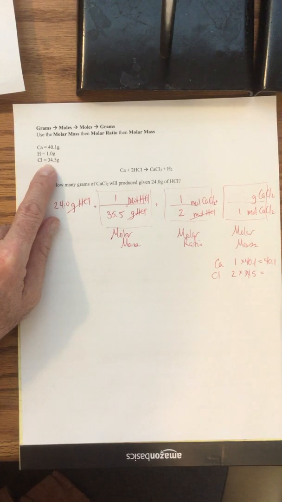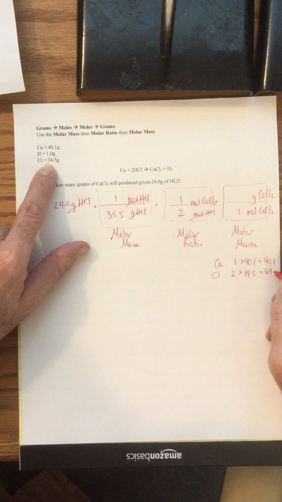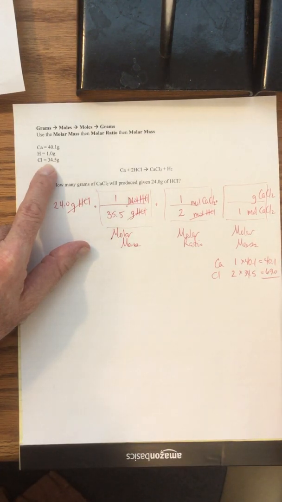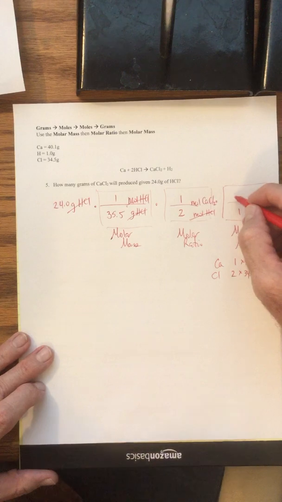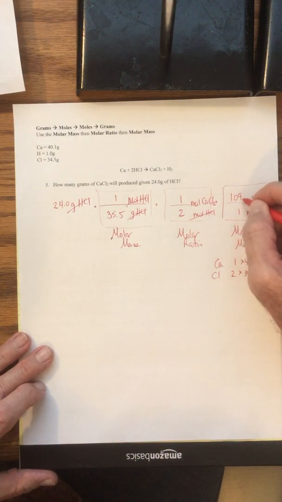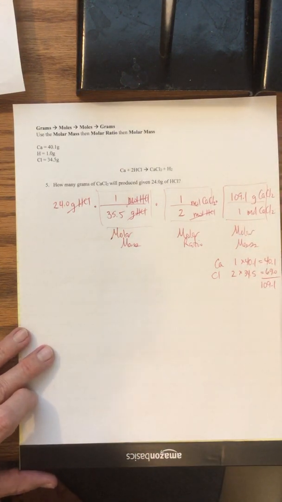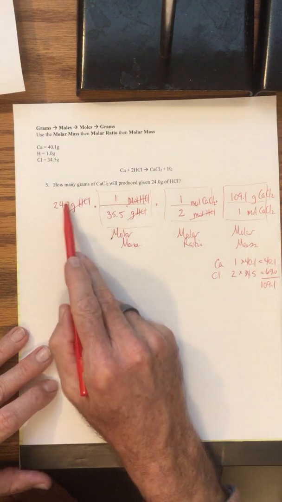If I take 34.5 times 2, that will give me 69.0. Add these together, this will give me 109.1. And that is the mass of calcium chloride, 109.1 grams.